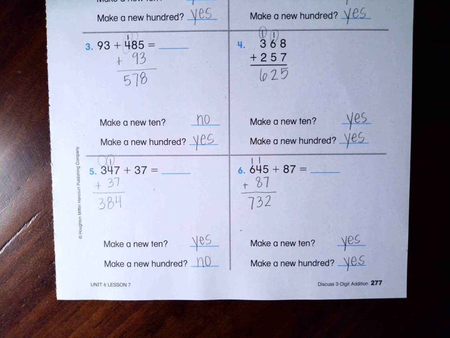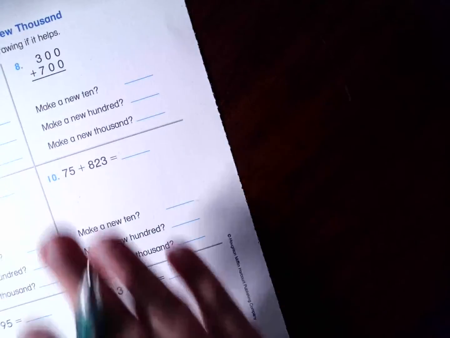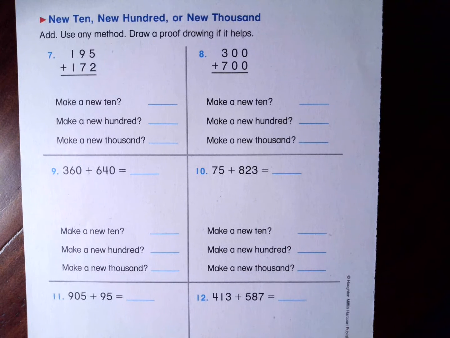Yes. So even though these questions might seem a little confusing, the little trick that I taught you makes it pretty easy to figure out if you made a new 100 or if you made a new 10. When you're ready, let's go ahead and turn the page over. Now, it looks very similar. However, it adds one more question. Did you make a new 1,000?